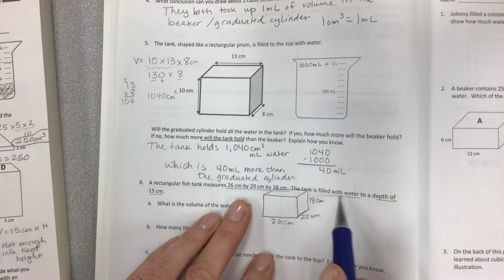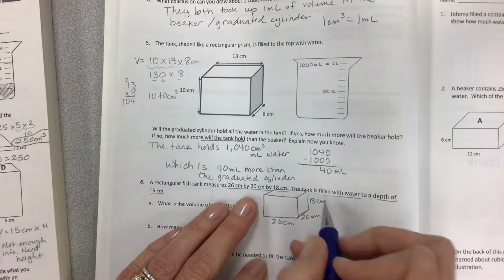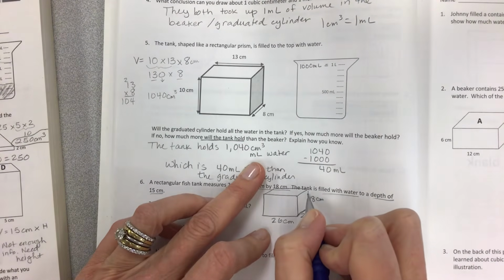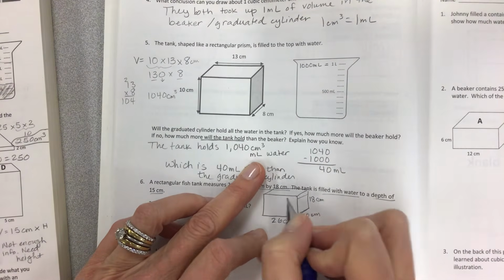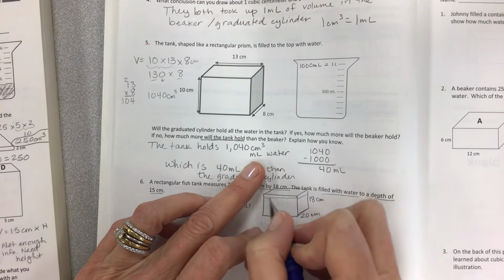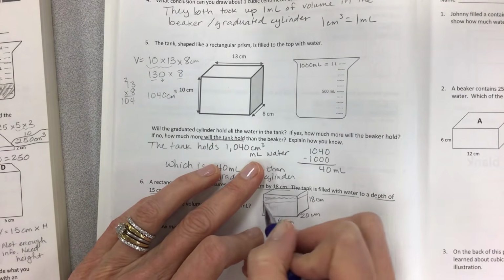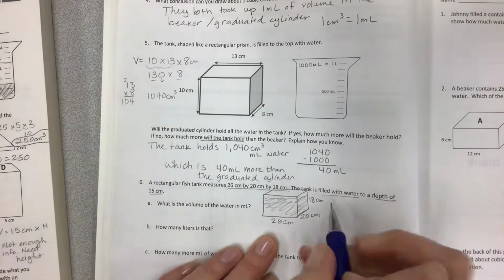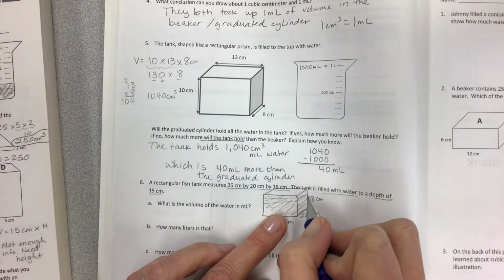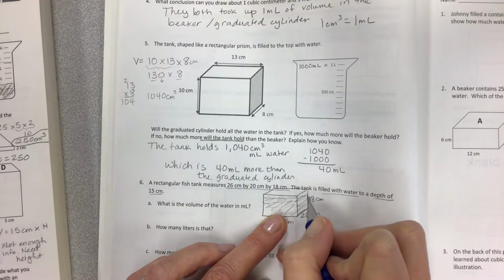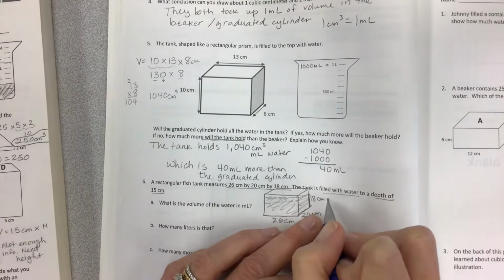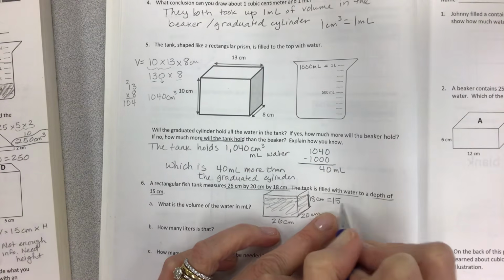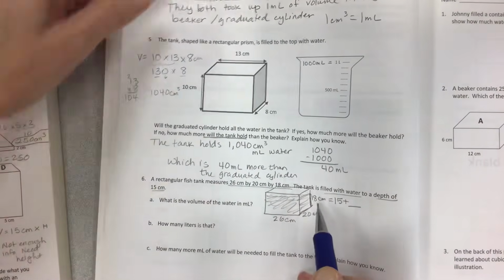Okay, now that's the size of it, but it's only filled up to a depth of 15. So here's your water. There you go. So you take your 18 and we got to break this into parts. 18 is made up of 15, plus what?